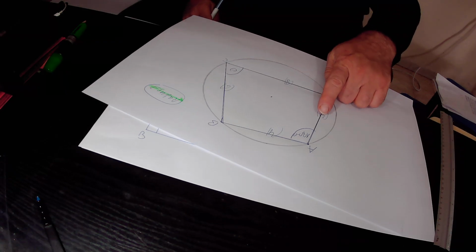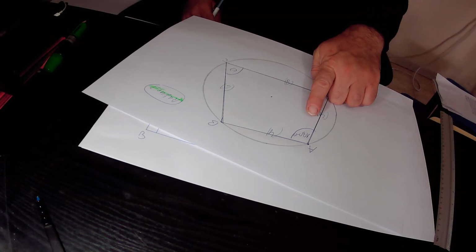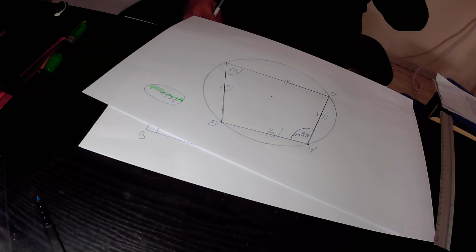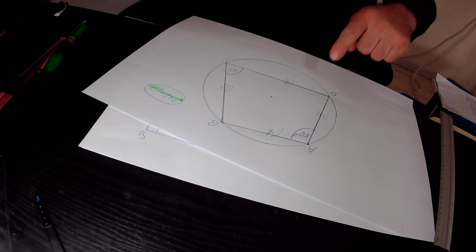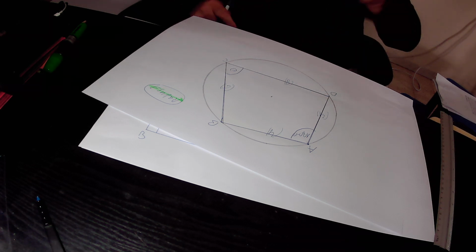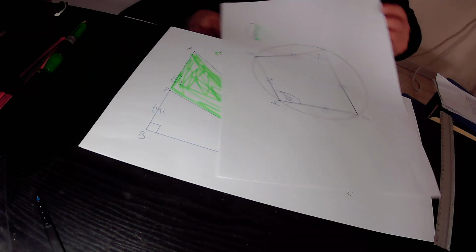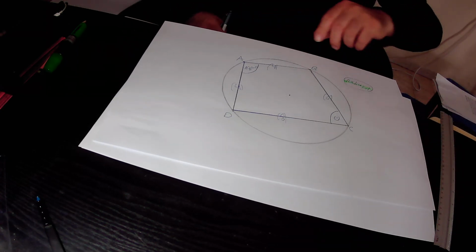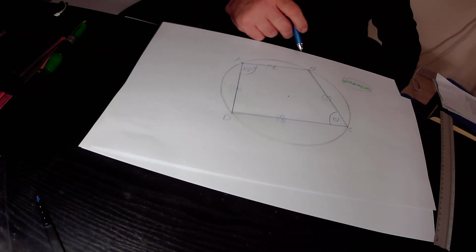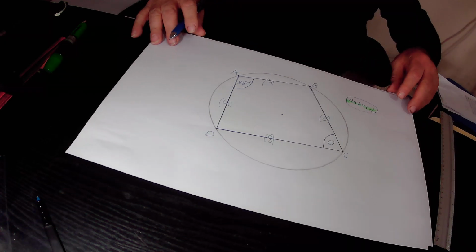Why? Because 180 degrees minus theta plus theta equals 180 degrees, that is the sum of those two opposite angles, according to rule 70. In the next step, we'll join points B and D together by a straight line.